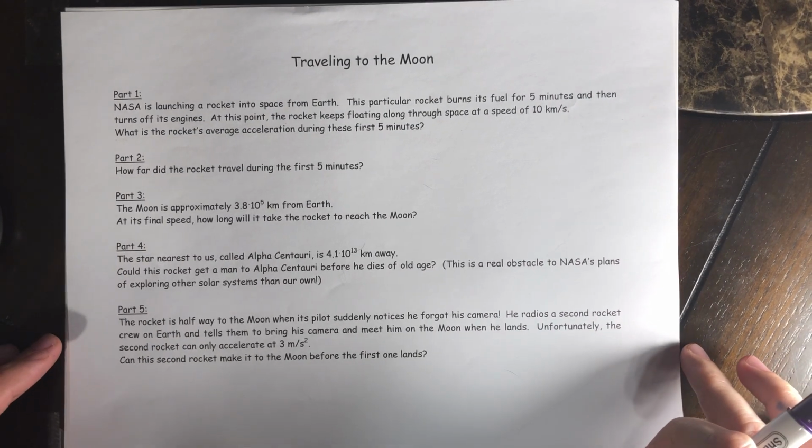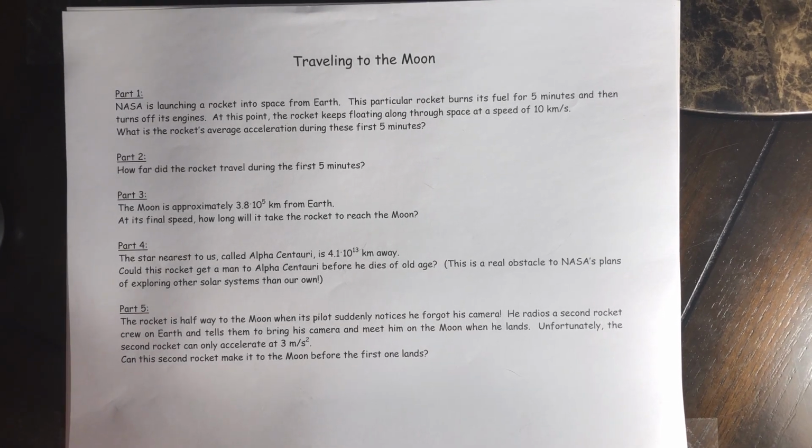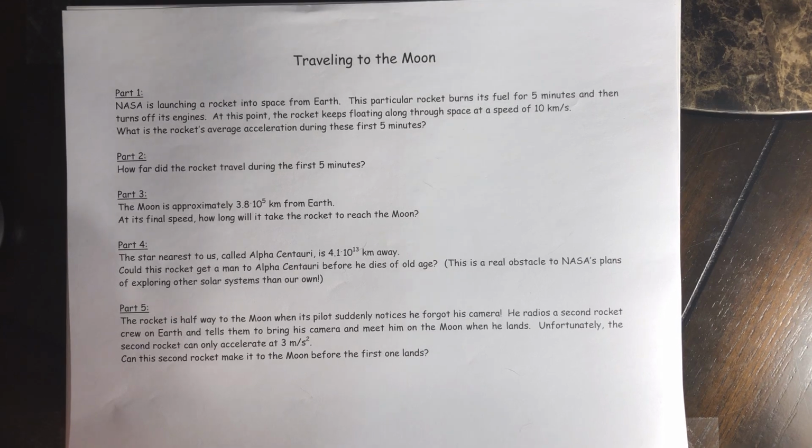Today we're going to be looking at a 5-step problem dealing with traveling to the moon and traveling to Alpha Centauri and similar things. Again, the problem is in front of you. You can see this at the very bottom of this page as well. We're going to go one part at a time and talk about how we're going to think our way through and try to figure out what the answer for each part is. I'll start with part 1.